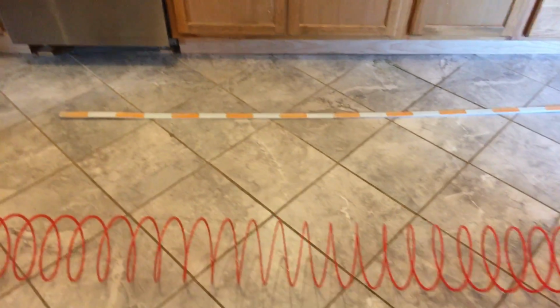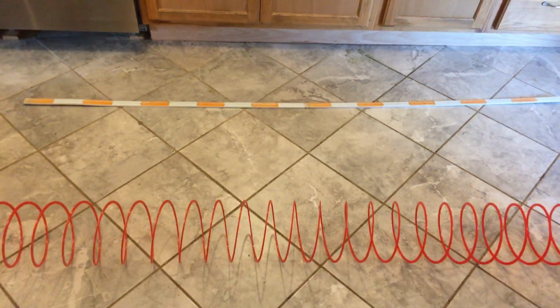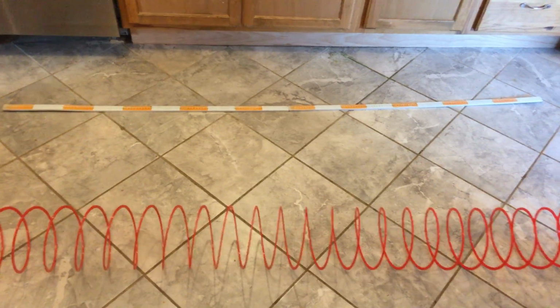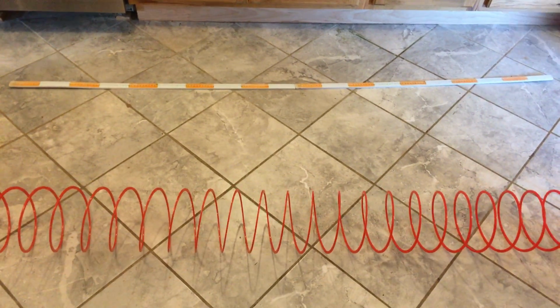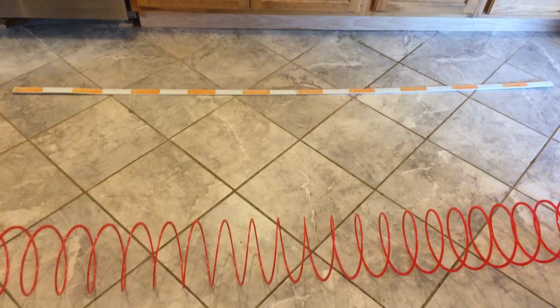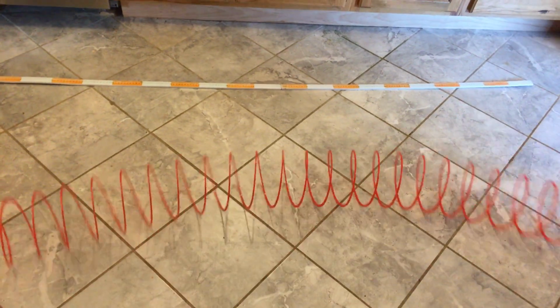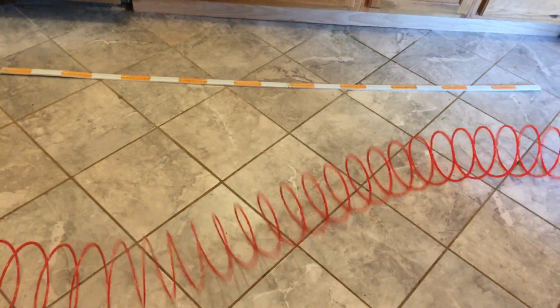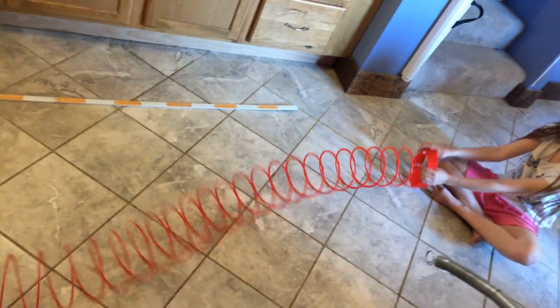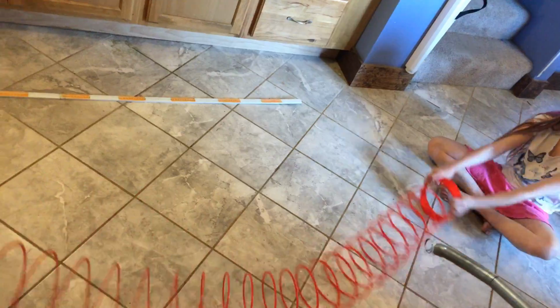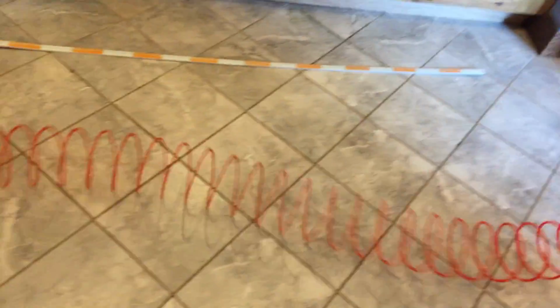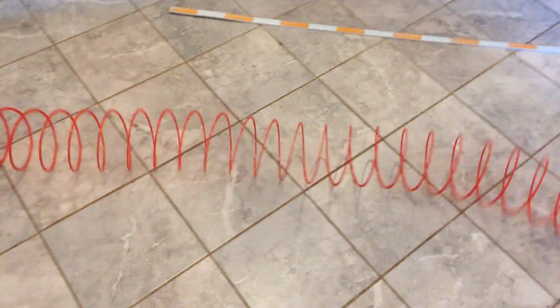So they're going to demonstrate for you two different types of waves. Taylor, can you demonstrate a transverse wave? Give me a series of transverse waves. Just keep on sending them. So as she's sending, you can see her moving her arms back and forth. Those waves are moving all the way down to Toby.